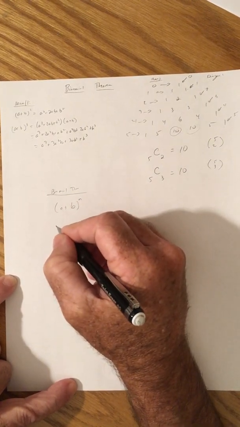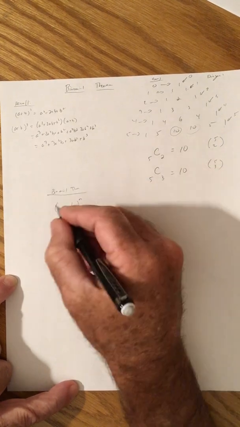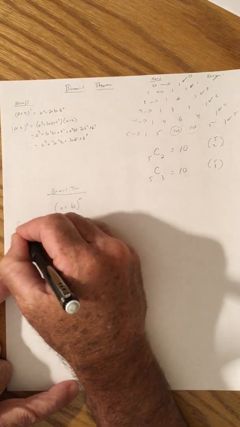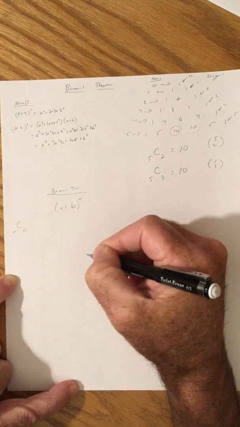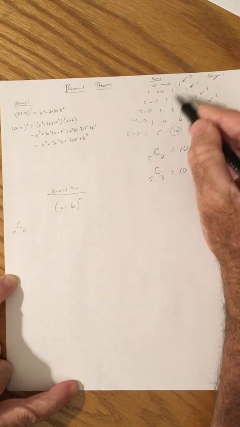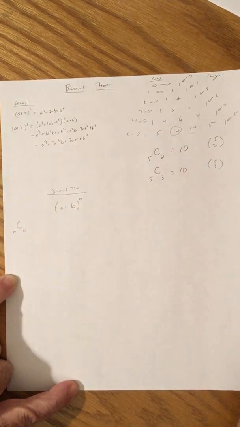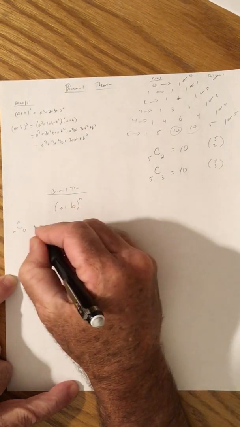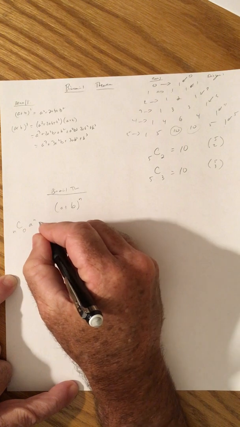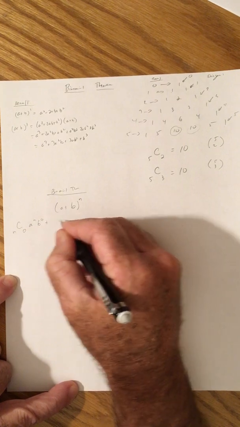I guess if it doesn't mean anything, you don't do it. Is that right? All right, well, this is going to end up being the combination, and it always starts with this, n things 0 at a time. The first element in every row is always going to be 1, and this combination is always 1, and that's going to end up with a to the n and then b to the 0.